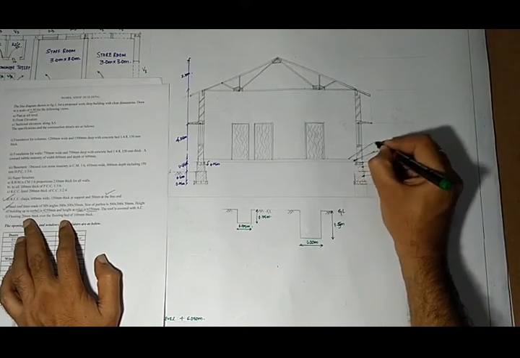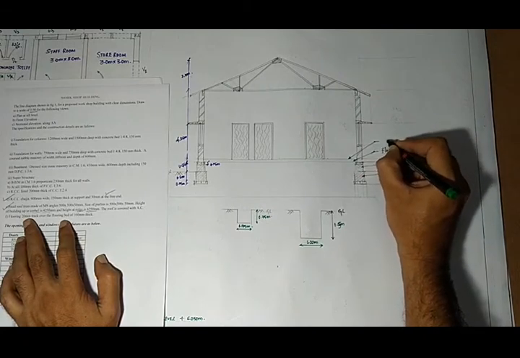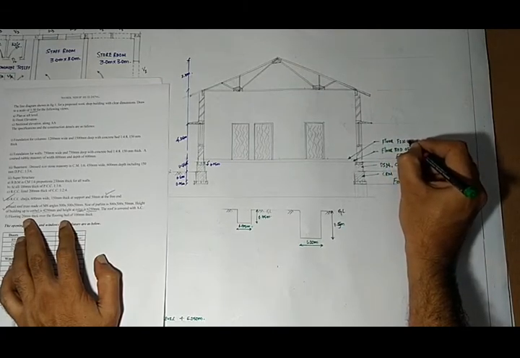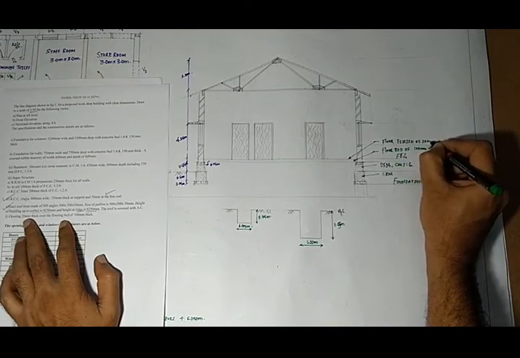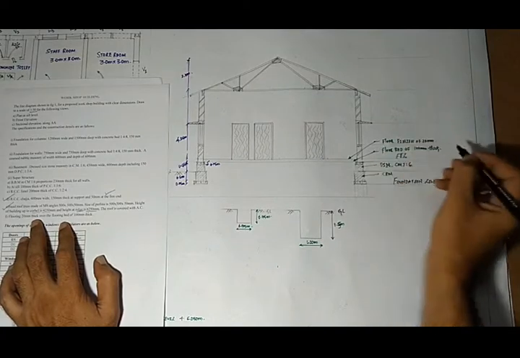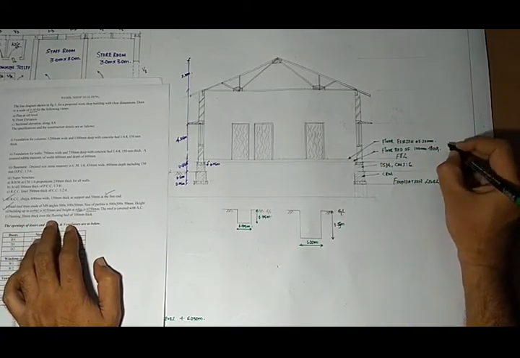So you can get like this. A floor finish of 20 mm, and this is a sill level, so you can mark here.